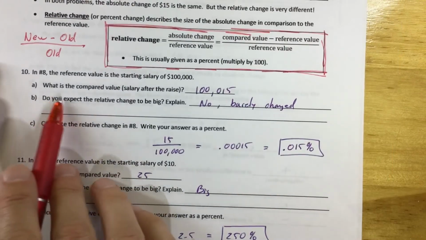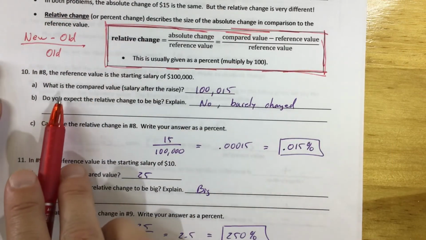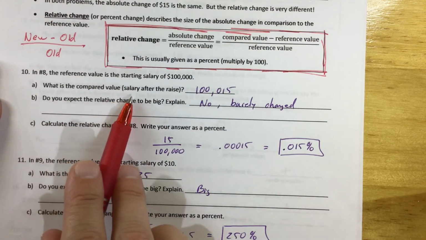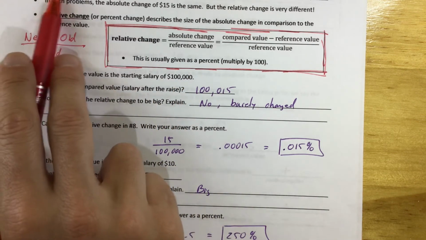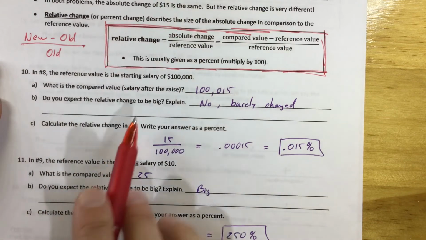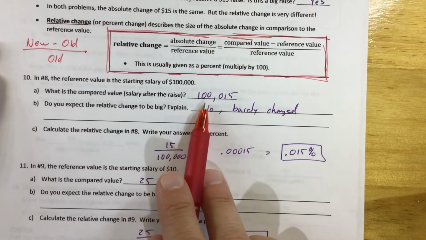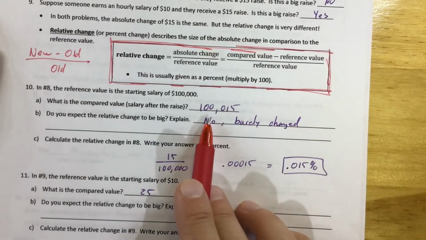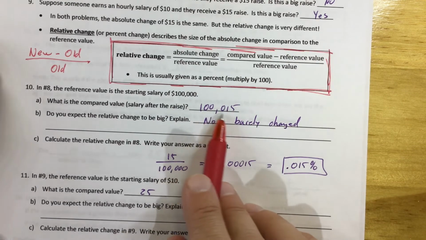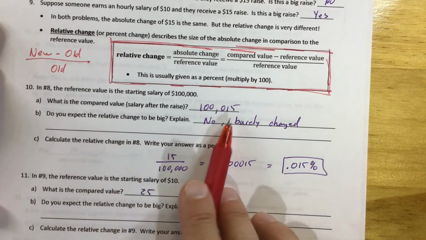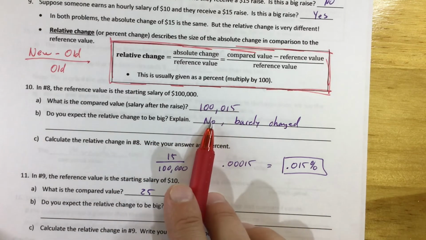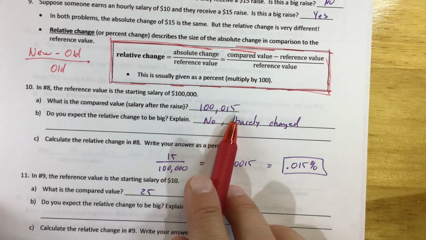Okay, so 10, referring back to the stuff that was up there, what is the compared to value of the raise? And 8 is the person who made a lot of money and they're just making a little bit more. So their compared to value is just going to be $15 greater than 100,000, $100,015. So do you expect the relative change to be big? Well, we know that it's not much of a change anyway, so no, it's barely going to be anything different.